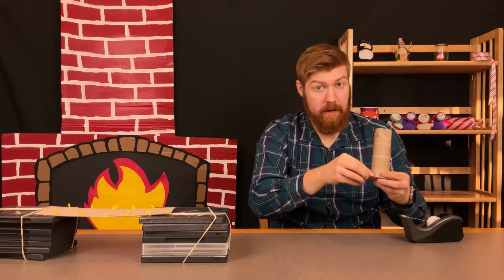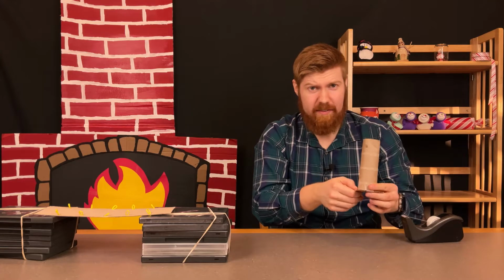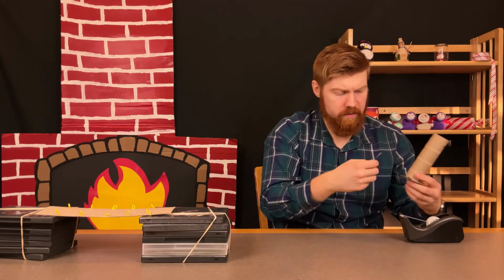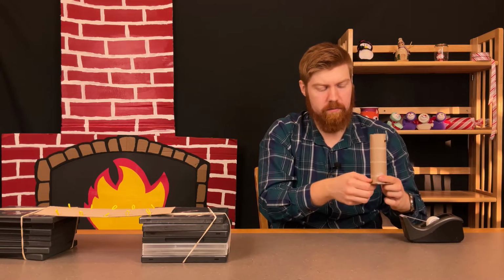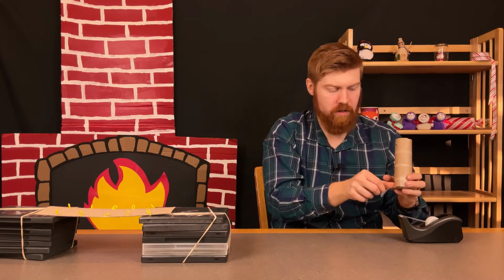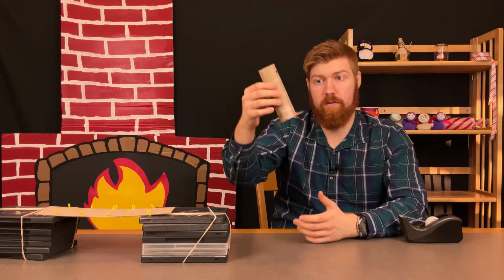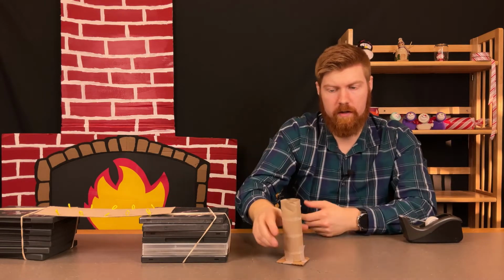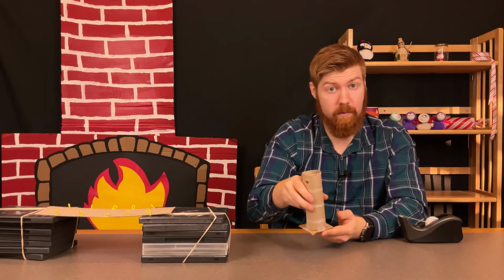Using glue is even better because that's going to be probably an even sturdier structure. But tape will work just fine if you make sure to be thorough enough. We just want to make sure that the craft tube is not going to leave its base anytime soon. And there we go. Just like that, we've got one tower.